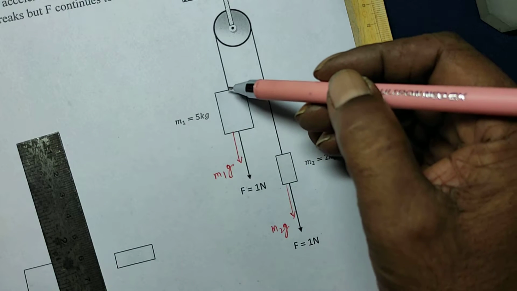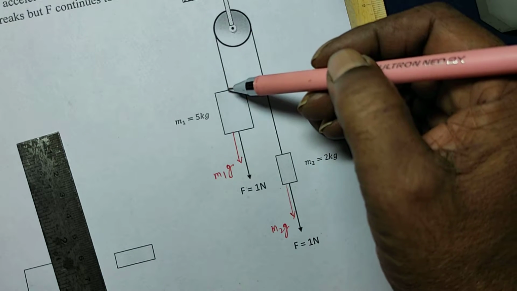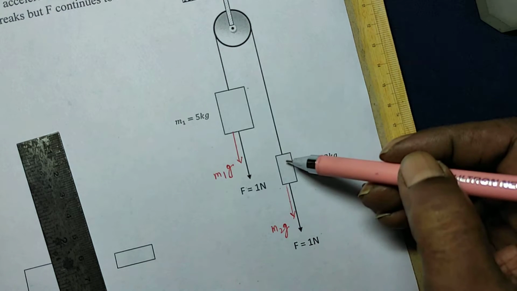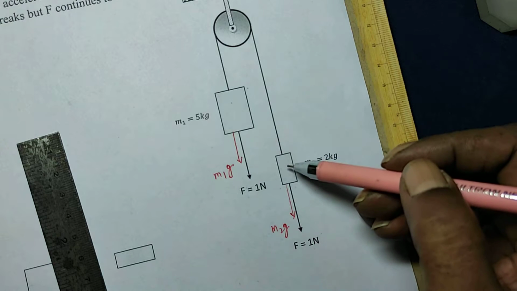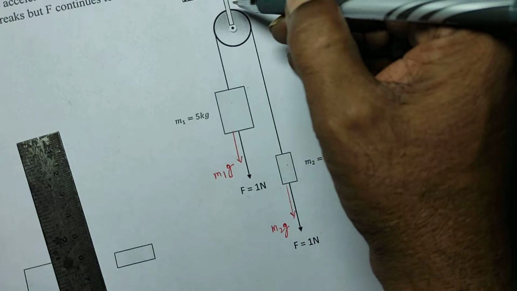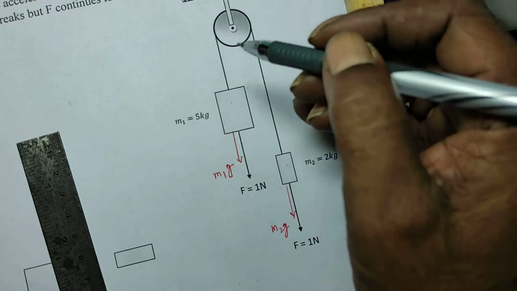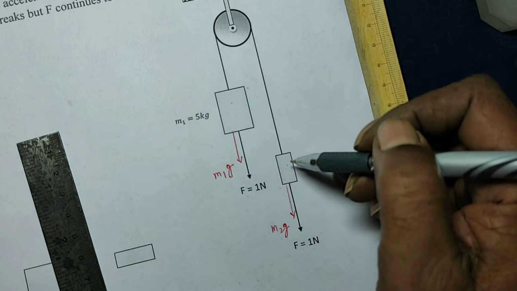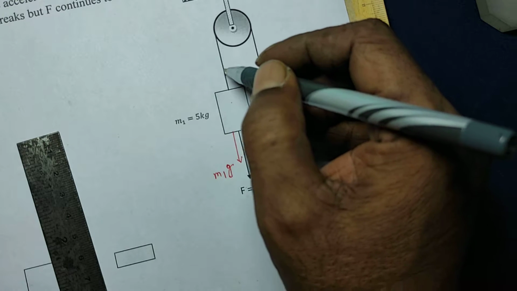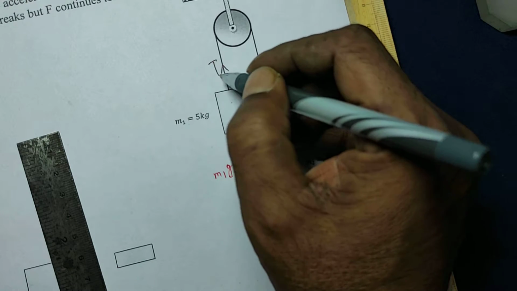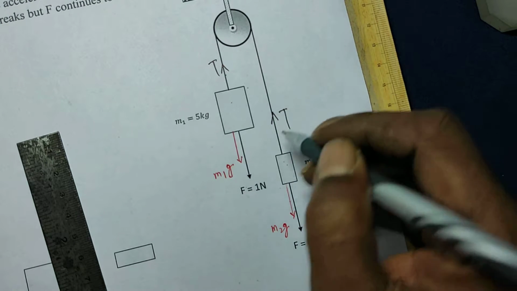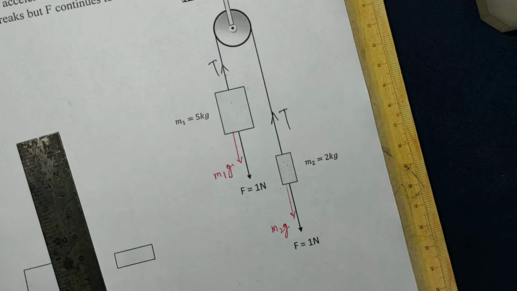Now, if you look at the diagram, this is the string that is going around the pulley connected to mass M1 here, M2 here. There is no force of friction here. The mass of the pulley is neglected. The strings are light, meaning the mass of the strings is also neglected. So here the tension is to this side for this mass, and for this mass the tension is to this side.